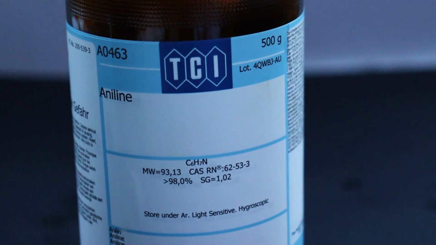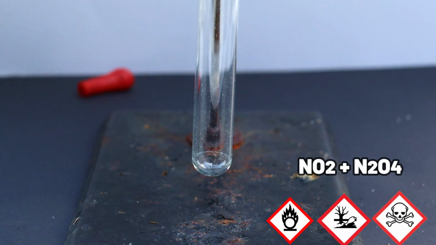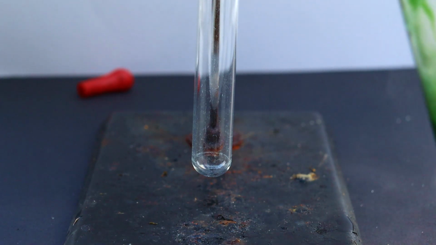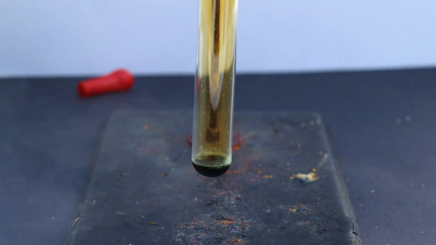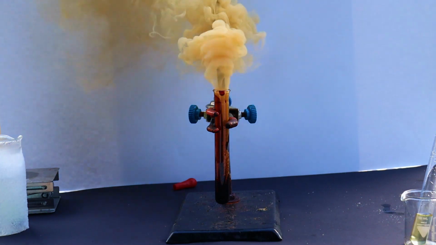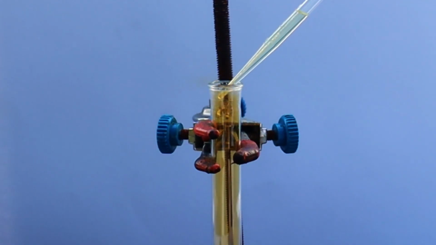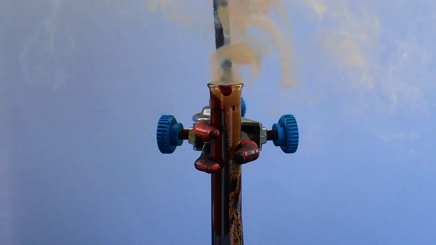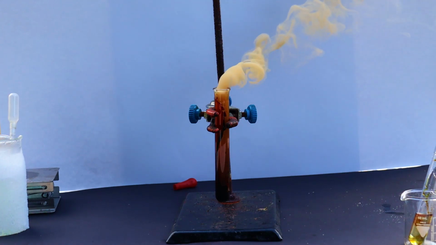The first one is with aniline. So I loaded some of the liquid gas in the test tube. And then added some aniline to it. We can see that it immediately reacts. Let's try it again. And again.